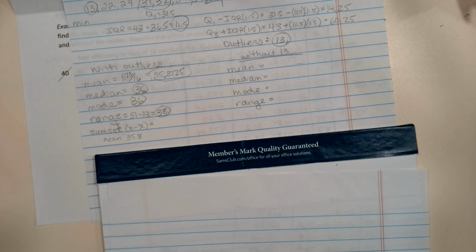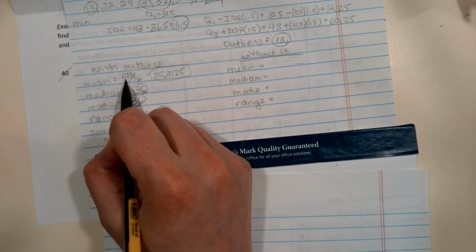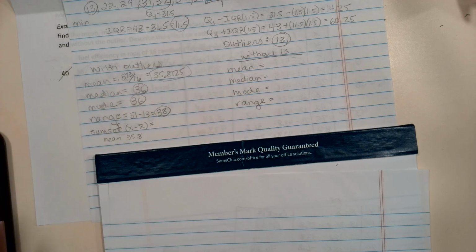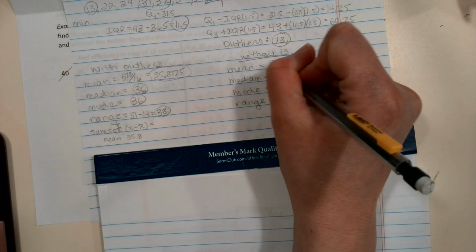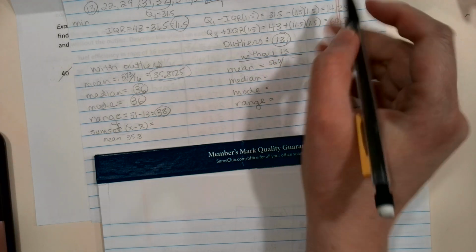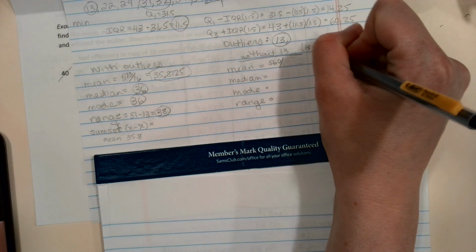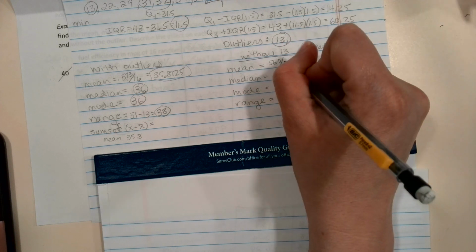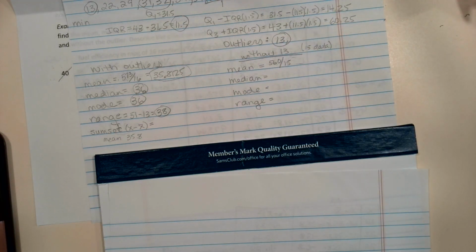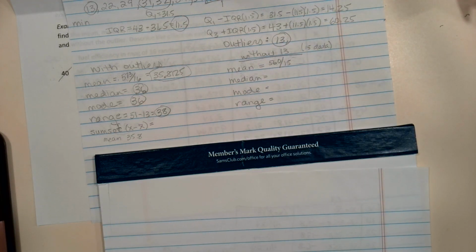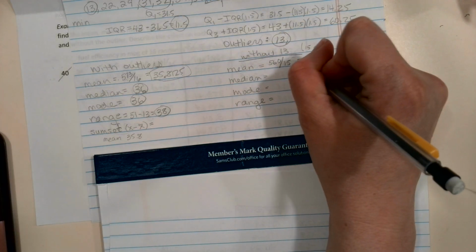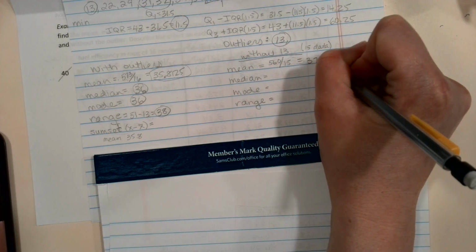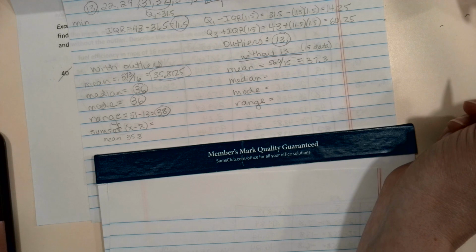So our mean changes. I wrote this down on purpose. 573 without 13, minus 13, is going to be 560. This is with 15 data points, divided by 15. So 560 divided by 15 is going to be 37.3 repeating. So we'll use 37.3.